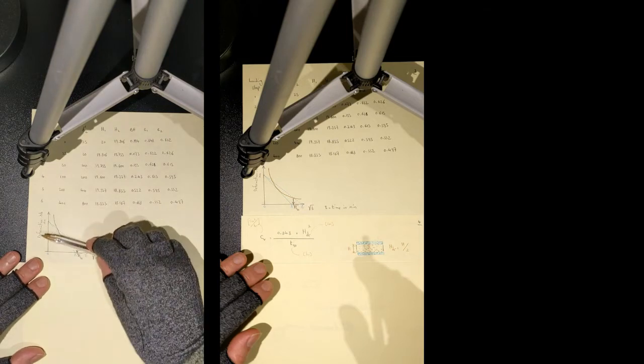So you have void ratio. In this case, I've simply put the delta H or deformation, the very value that I read from the dial gauge, multiplied by, right. So sorry, this is not the diagram I was going to show you. This is the diagram. So I correct myself.